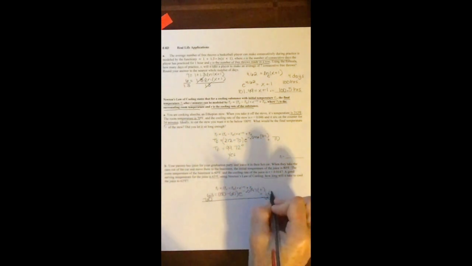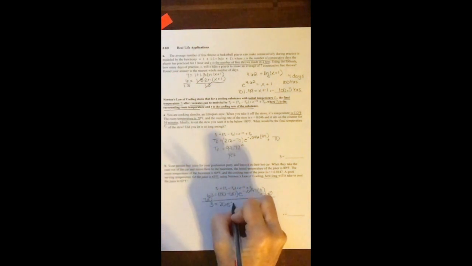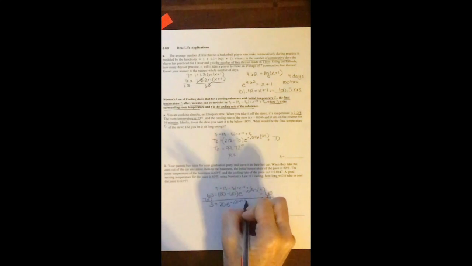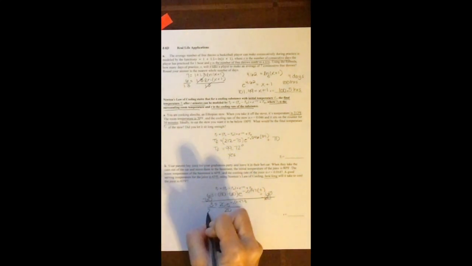What we have to do is solve this problem. So I'm going to do two steps in one. The first thing I'm going to do is subtract 60 from both sides and get 3. At the same time, I'm going to combine the 80 minus 60 and get 20. Once I do this, I'm then going to divide by the 20 to get 0.15.